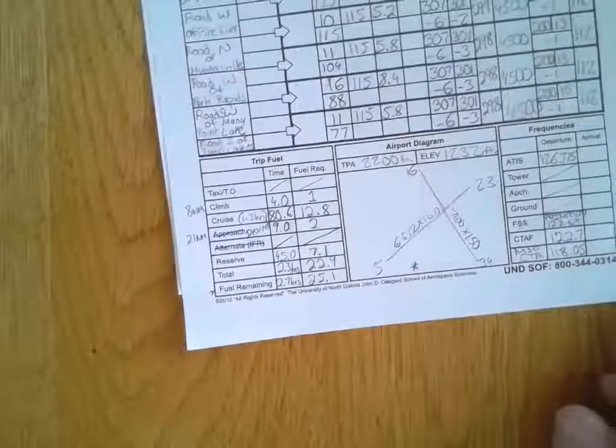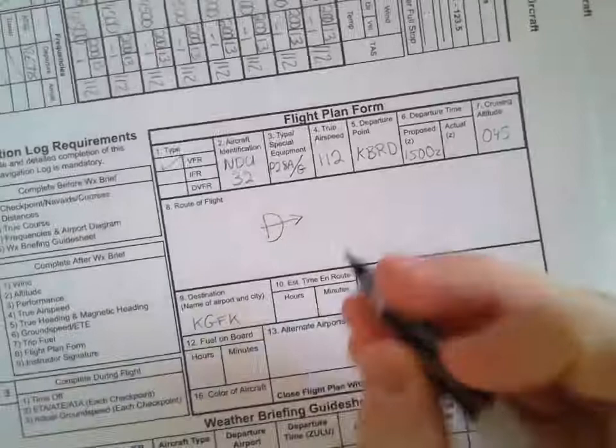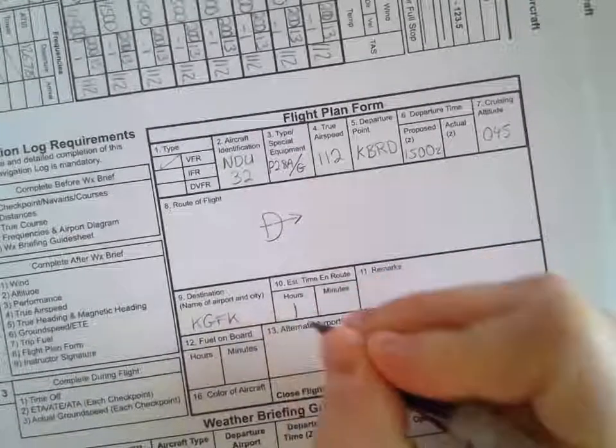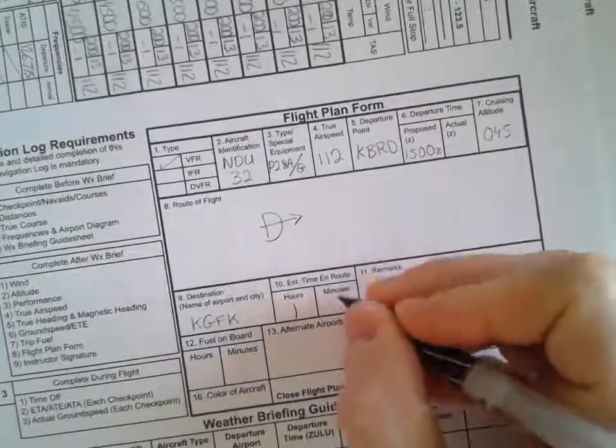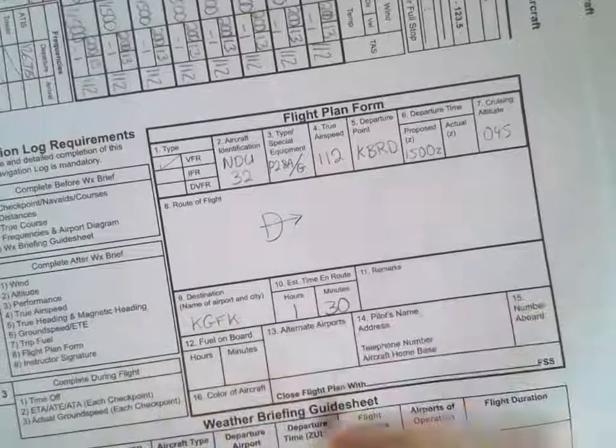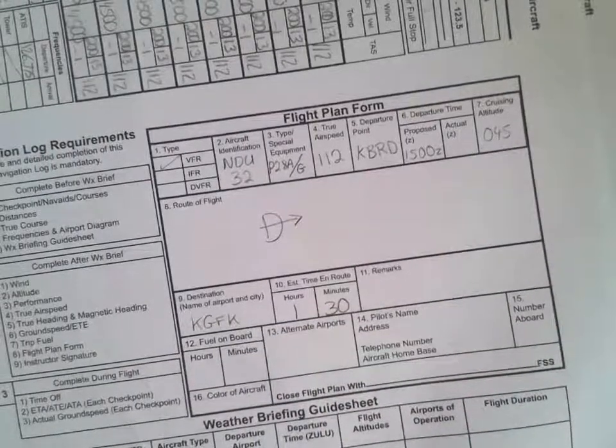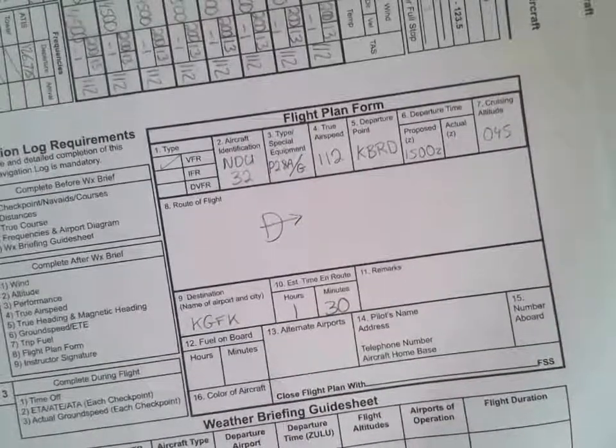So in our flight plan form, I would put 1 hour. I would not put 18 minutes. I would perhaps give myself a little bit of extra time, maybe 1 hour and 30 minutes, not much more than that. So the reason I'm doing that is because that gives us a little bit of extra time to close our flight plan once we're on the ground in Grand Forks.